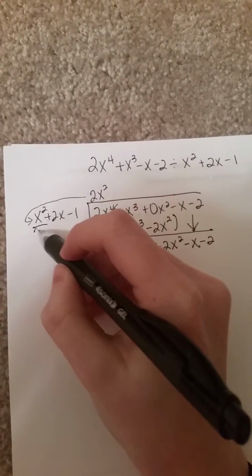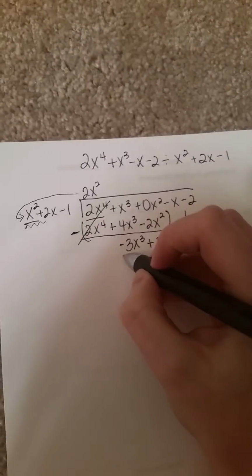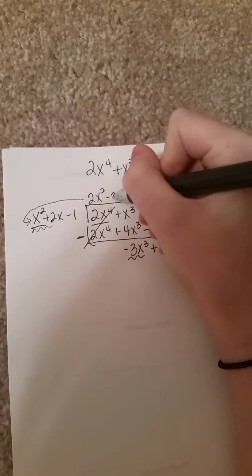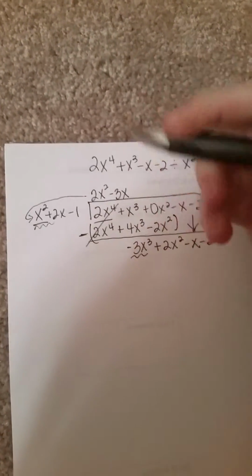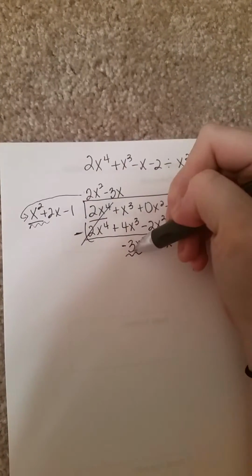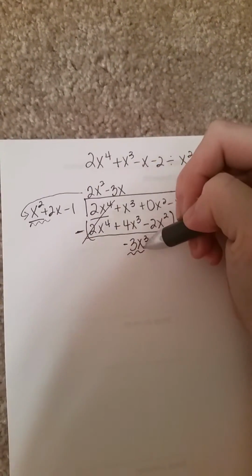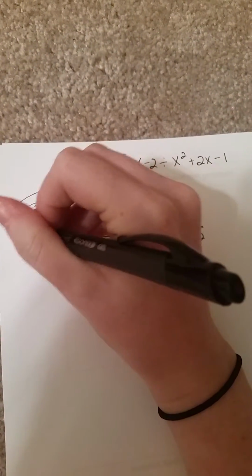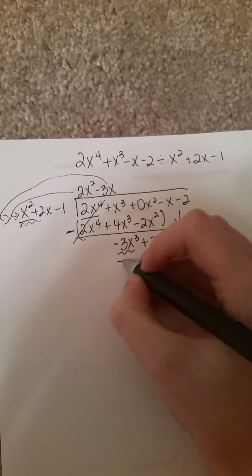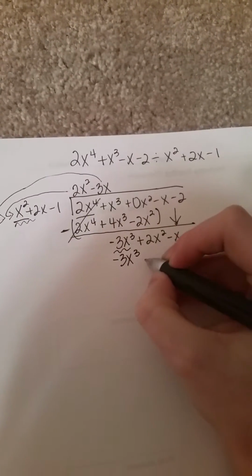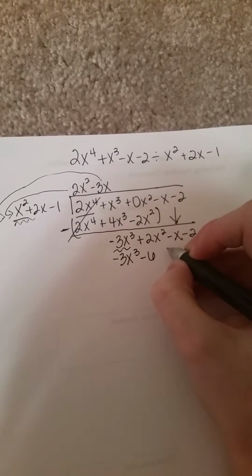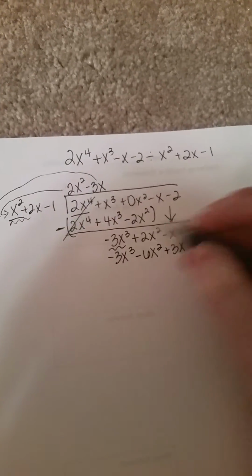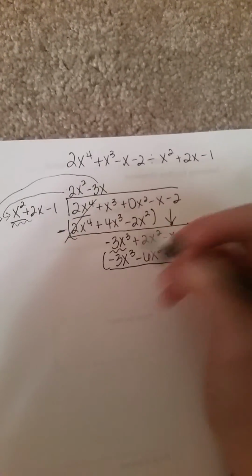Now, I've got to figure out what times x squared gives me negative 3x to the 3rd. Well, that would be a negative 3x. So if I want to go back and check, a negative 3 times 1 gives me a negative 3. An x times x squared gives me an x to the 3rd, so it's really good. Now I'm going to take this and multiply it all the way through right here. When I do that, it's going to give me a negative 3x to the 3rd minus 6x squared plus 3x.